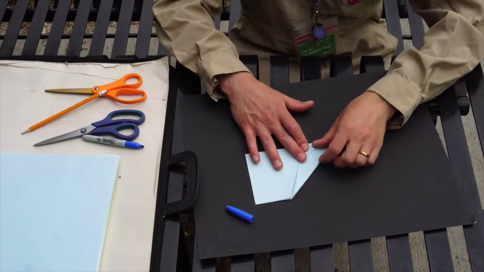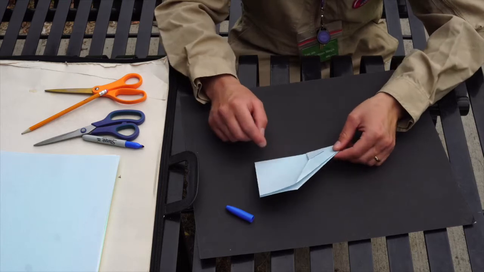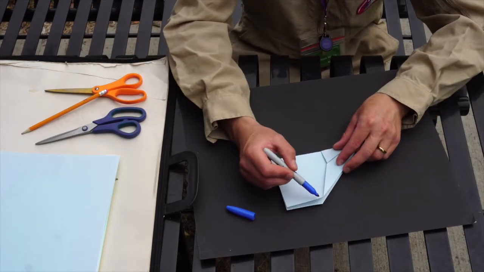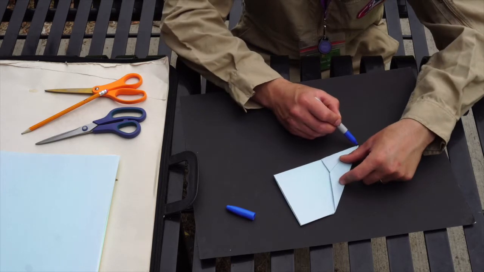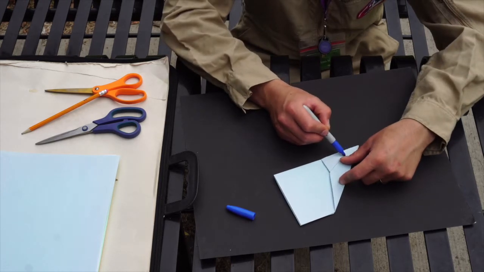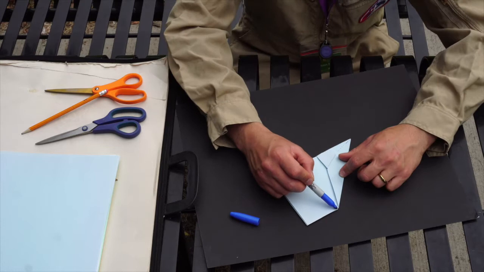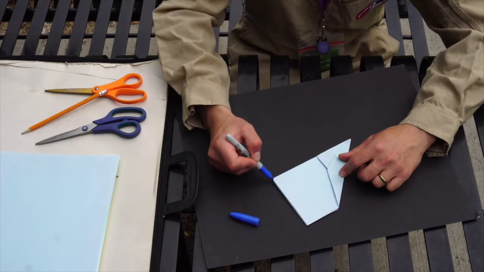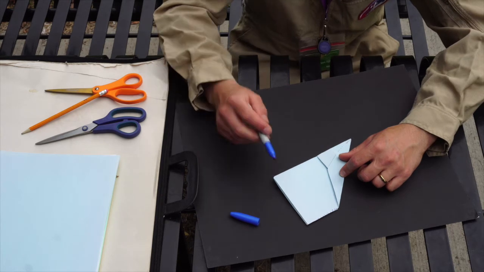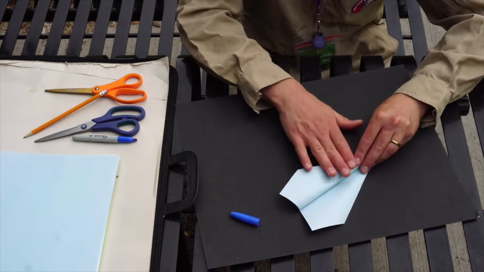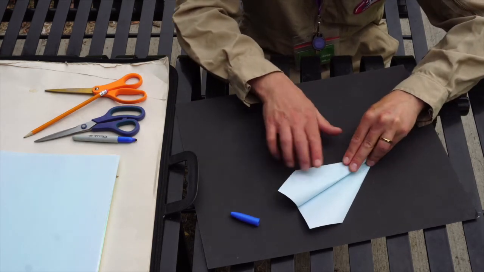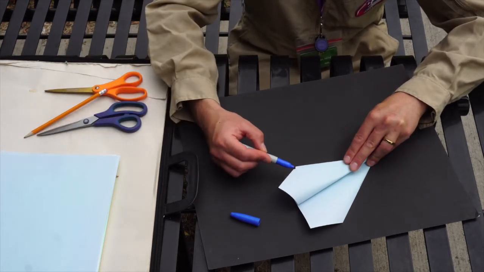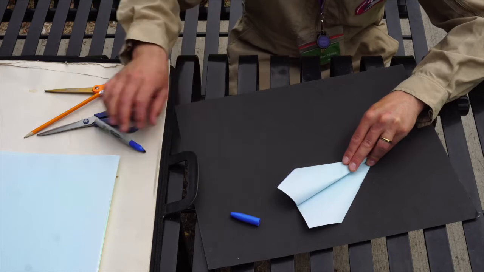Okay, now we only have 2 more folds to make, and that's for the wings. And one thing we're going to want to do is fold along here, and then we want this edge of the wing to match up with this point here. So we're going to kind of bring it over, and then we're matching this edge right here up to that point.